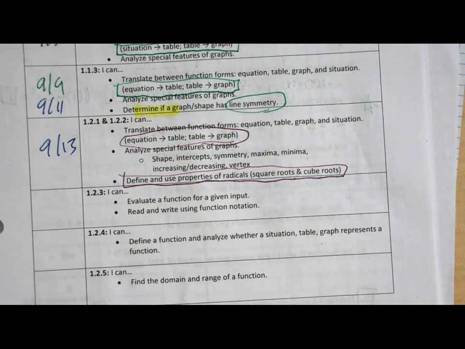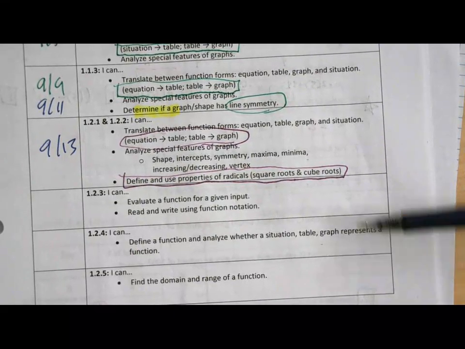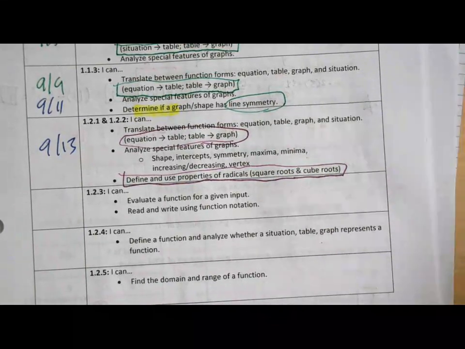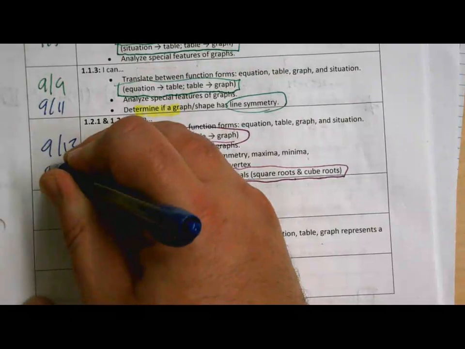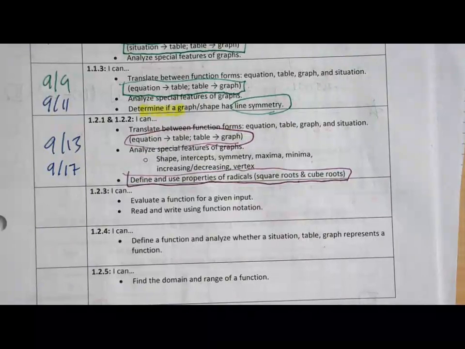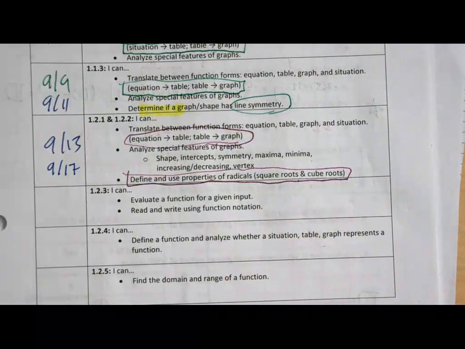All right, so let's talk about where we've been. The last lesson that we did out of our packet was 121 and 122. We spent 2 days on this actually, the 13th and the 17th. This is where we were taking an equation, turning it into a table, then turning that into a graph, and then we had to describe it.